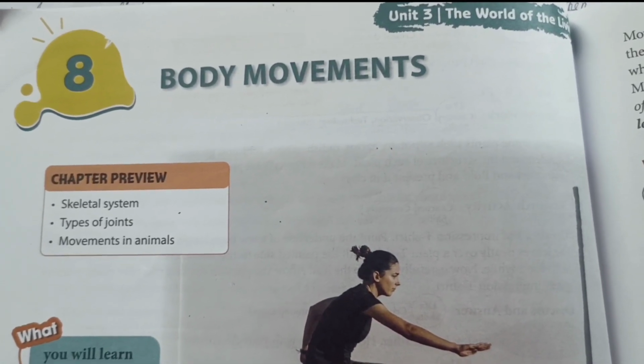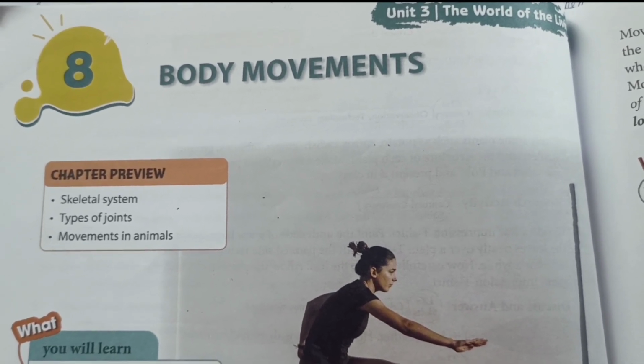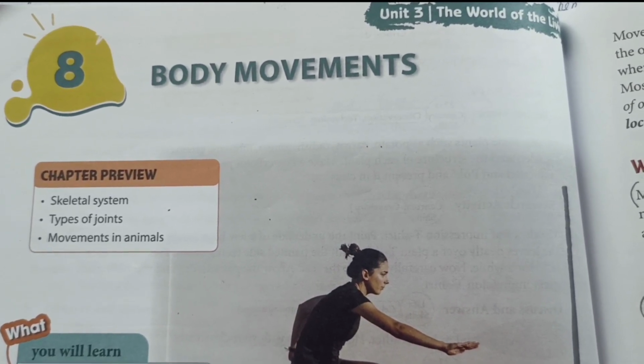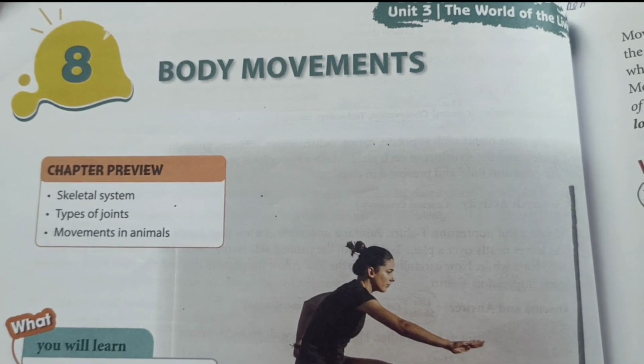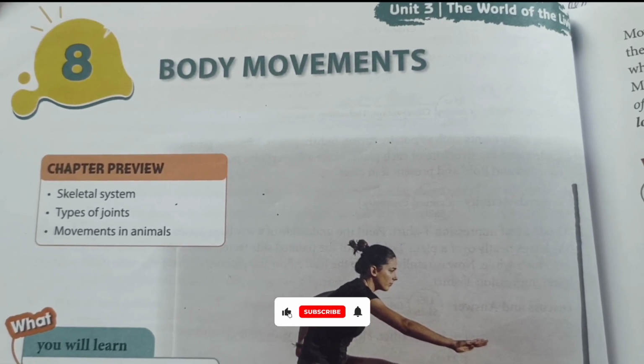Today I am going to give you the insight question answers from chapter 8, class 6 science book, Body Movements. This is from the West Bengal board.